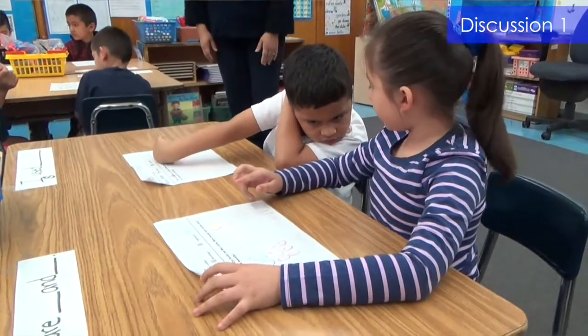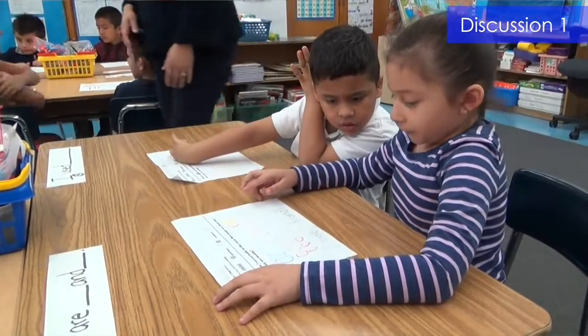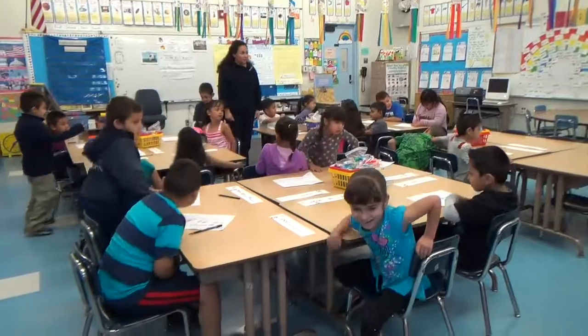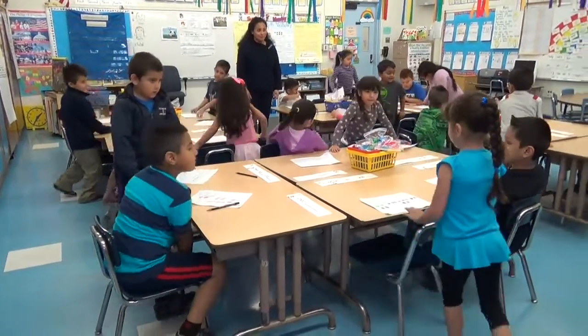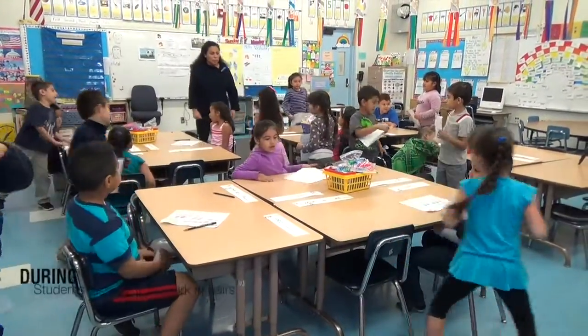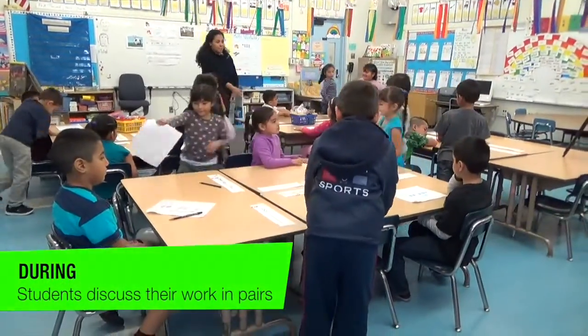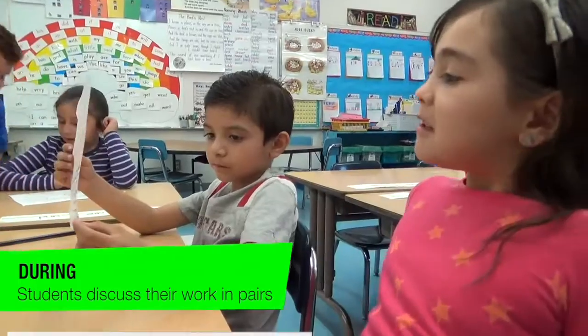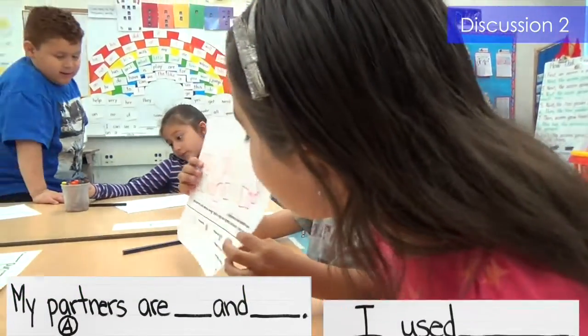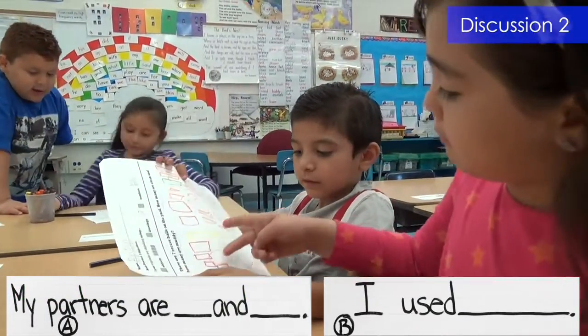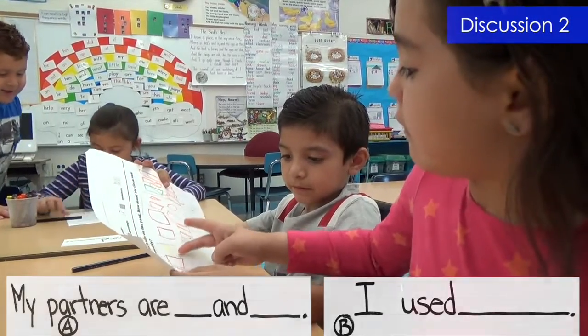I incorporated multiple opportunities for students to share their thoughts with different partners. For this lesson, students rotated at their tables so they could speak and listen to a student they had not worked with. The sentence stems and the rotations prepared them for the whole group discussion that was going to take place in the after phase.